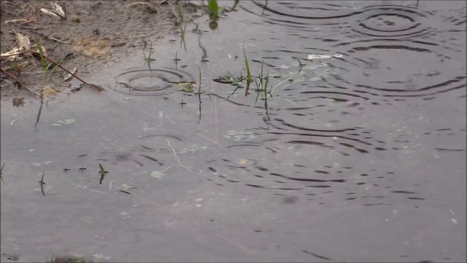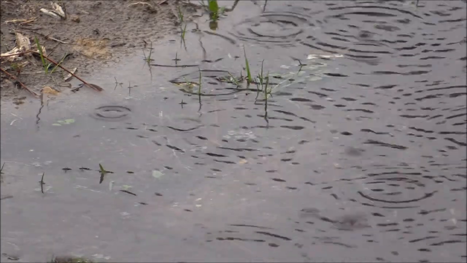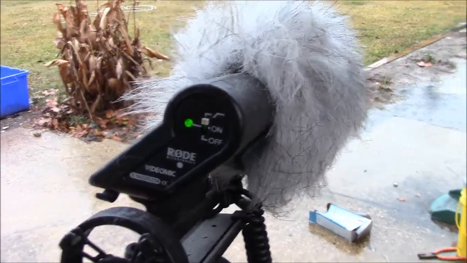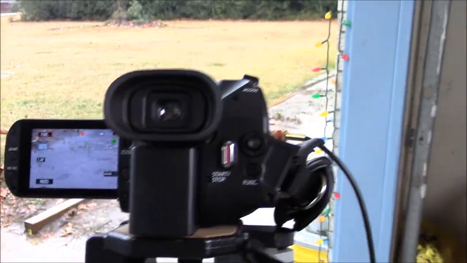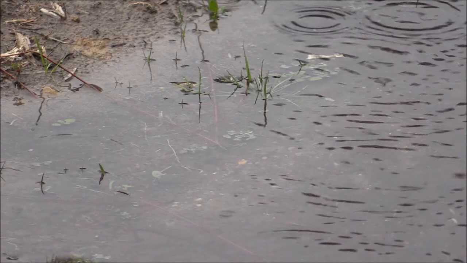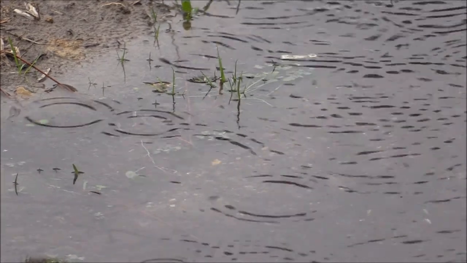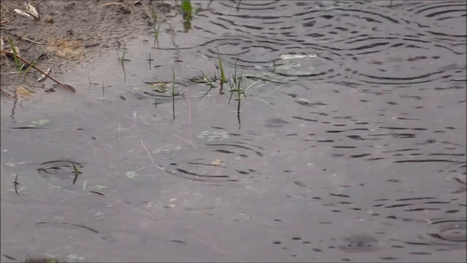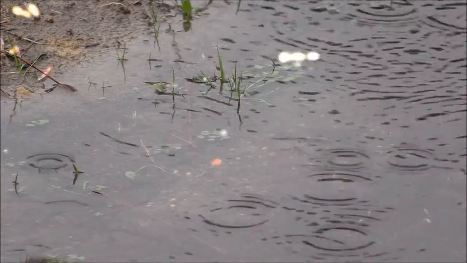Here's an example from the Rode directional mic that I've got set up right here, plugged in, as you can see right here, into my Canon G30, and you should be hearing the road noise. Car just come by. As you can tell, it picks up a lot of background noise.